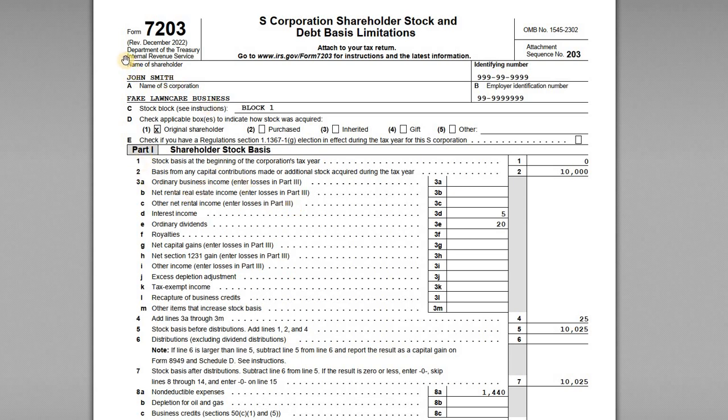Okay, for this video tutorial, I want to go over Form 7203 for a shareholder in an S corporation where they have losses and they have stock basis and debt basis. So this video is a continuation or a follow-up from the prior example where John Smith is an S corporation shareholder. He had losses and the losses exceeded his stock basis, but he didn't have any debt basis.